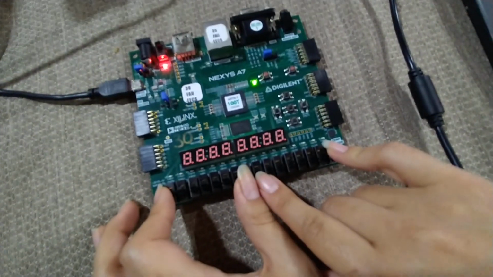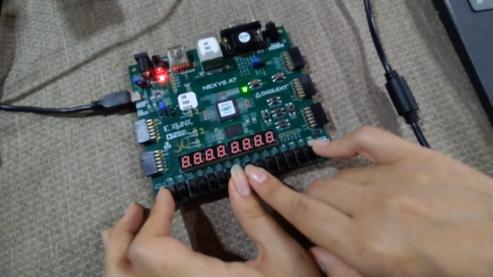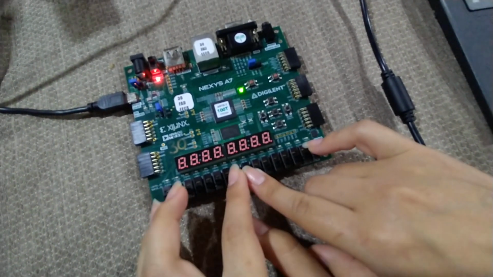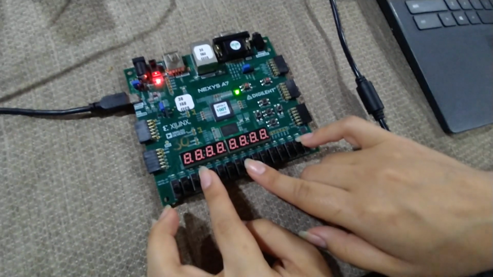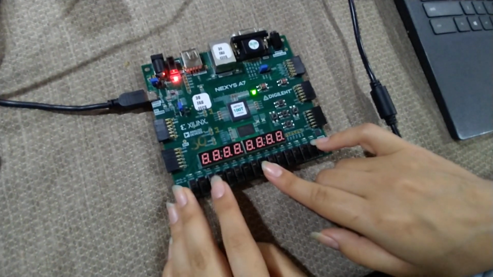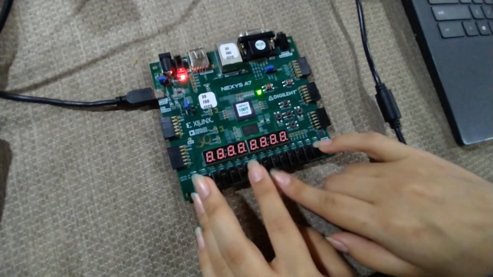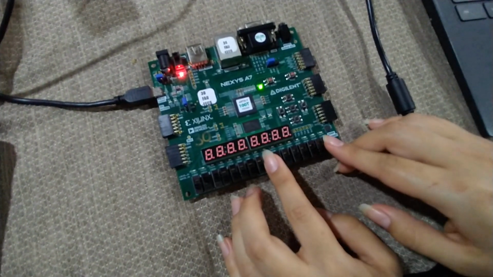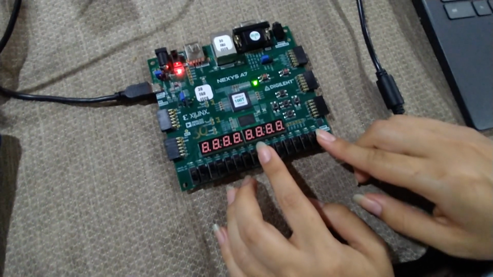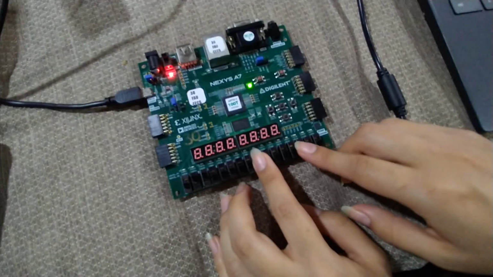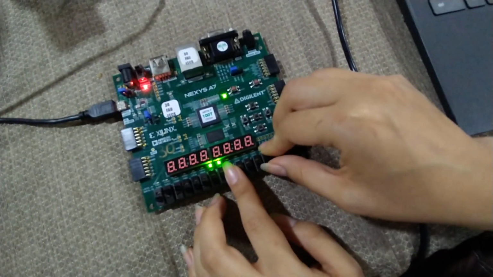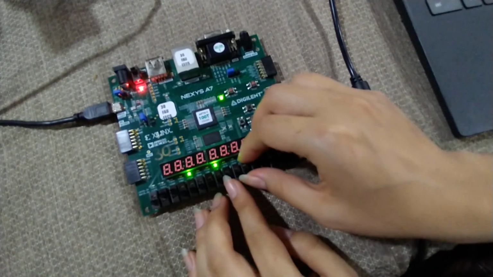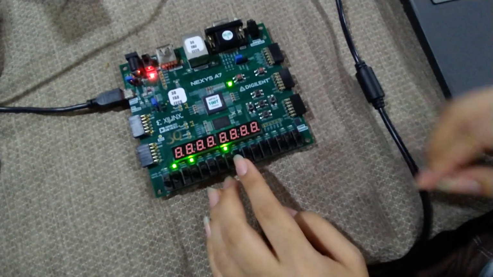So for our first case, A is equal to 0, 0, 0, 0, 0, 1, 1, 0. And our B is going to be 0, 0, 0, 1, 1, 0, 1, 1.